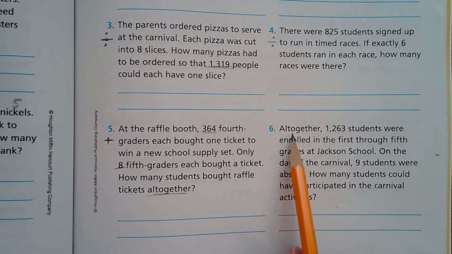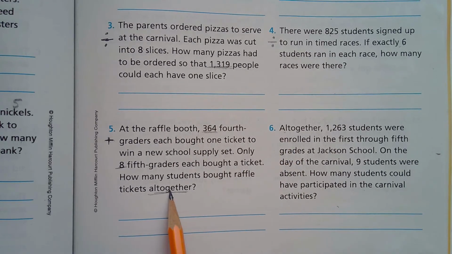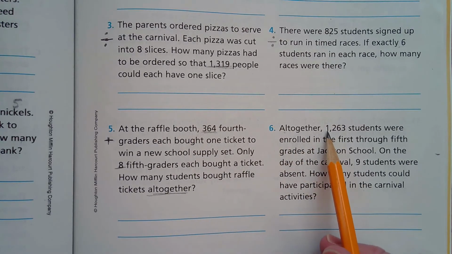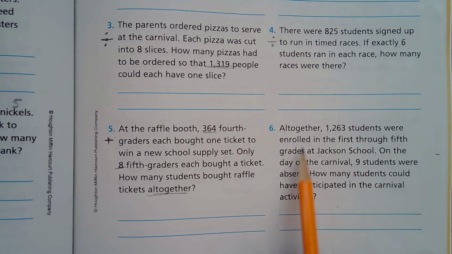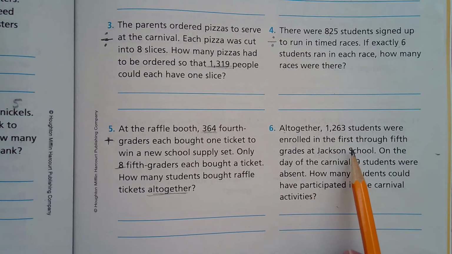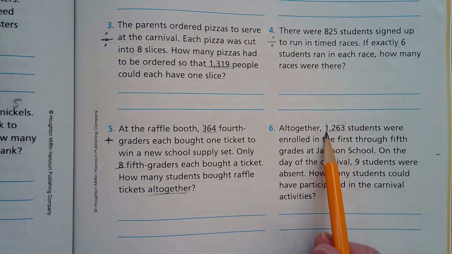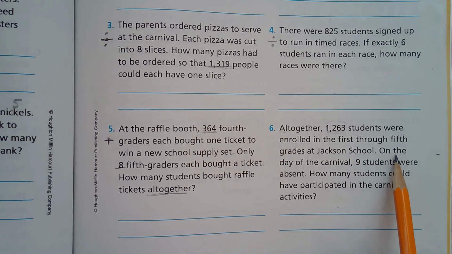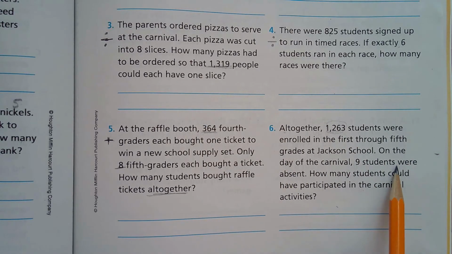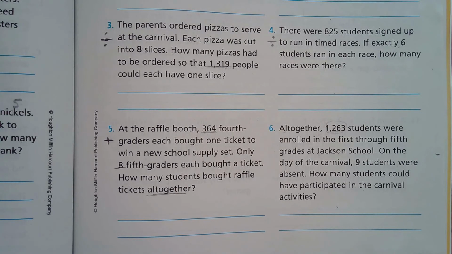Last one for today. Altogether, wait a minute, there's our altogether there. Altogether, 1,263 students were enrolled in the 1st through 5th grades at Jackson School. Okay, so they counted all the first graders, 2nd graders, 3rd graders, 4th graders, and 5th graders, and that number was 1,263. On the day of the carnival, 9 students were absent. How many students could have participated in the carnival activities?